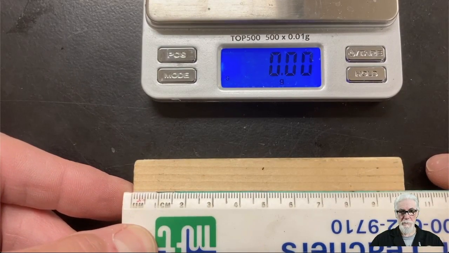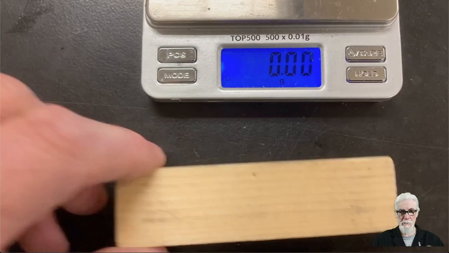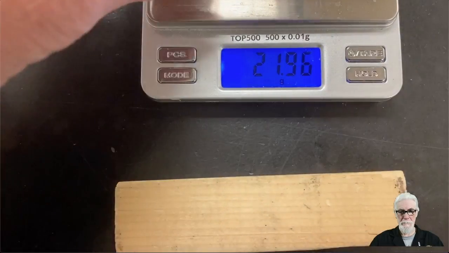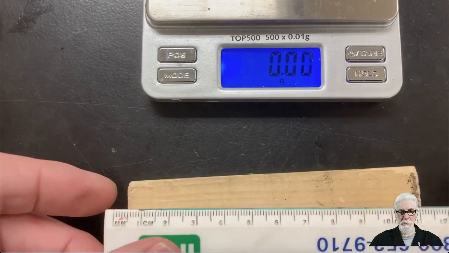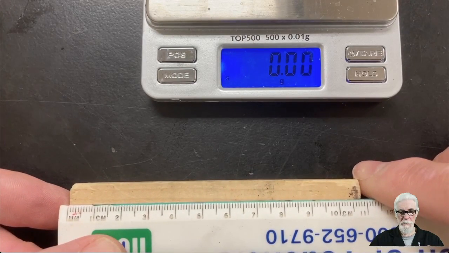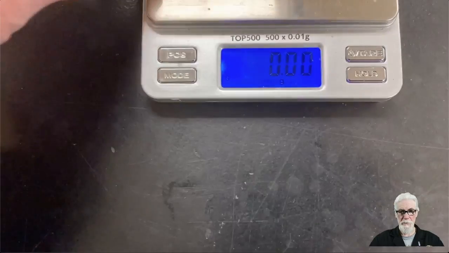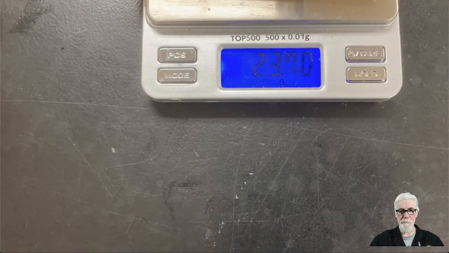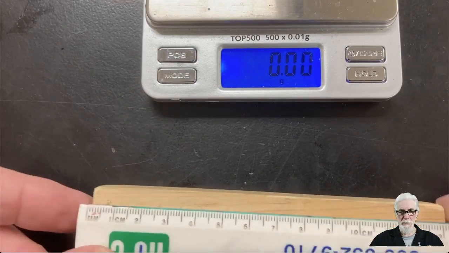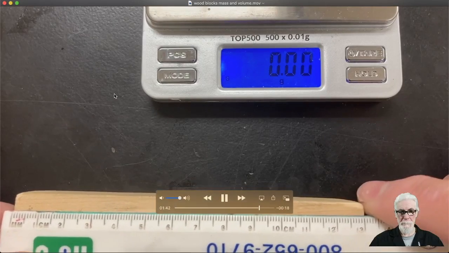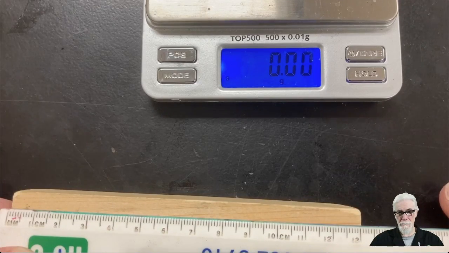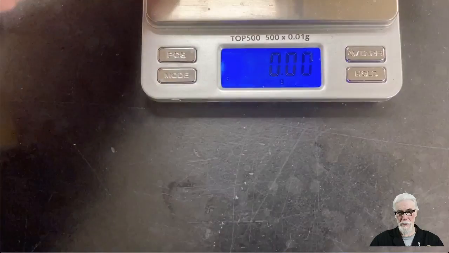Length. Now the mass. Length. And now the mass. Length of this block. And now its mass.